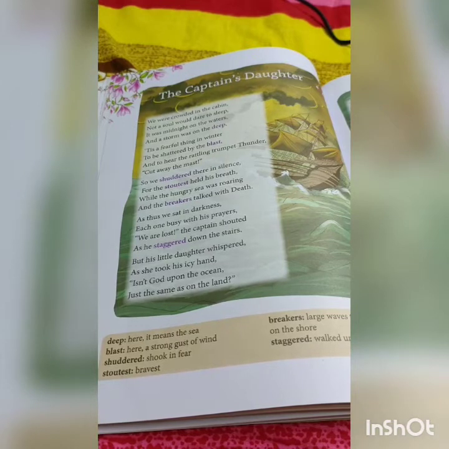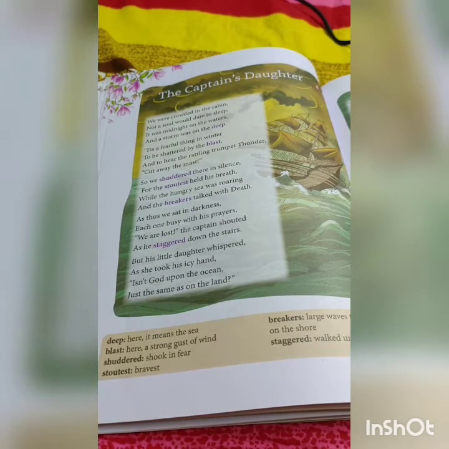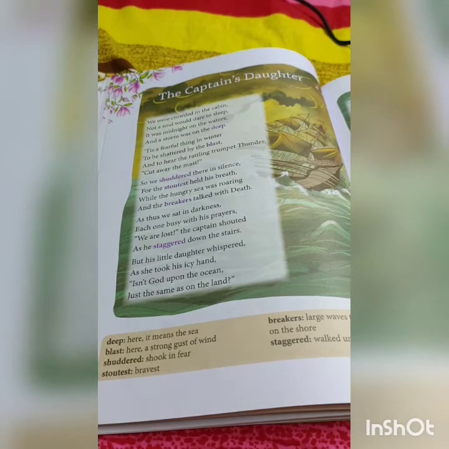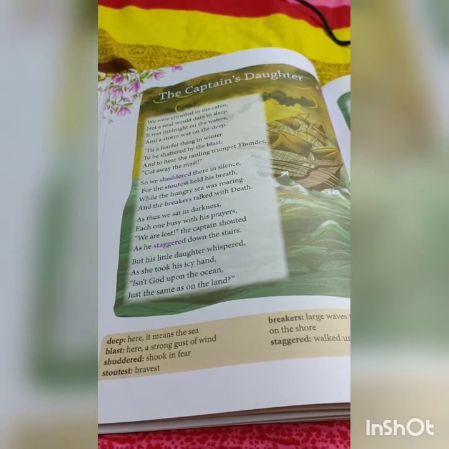A strong blow of wind. In the meaning portion, it is written a strong gust of wind, as I have told, a strong blow of wind, whatever it is. So it is a very fearful thing in winter to be, what?